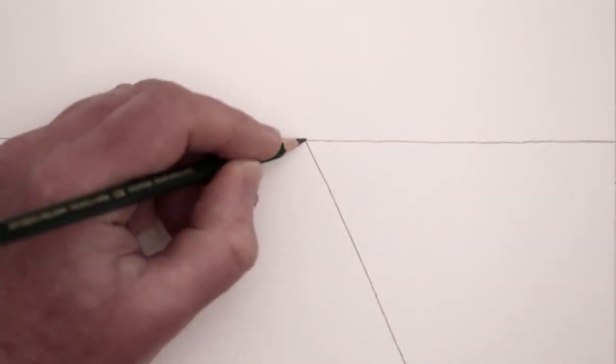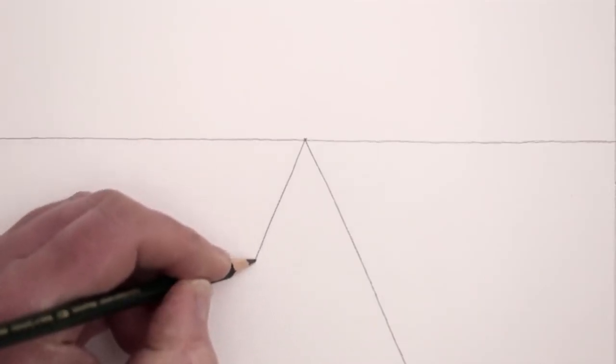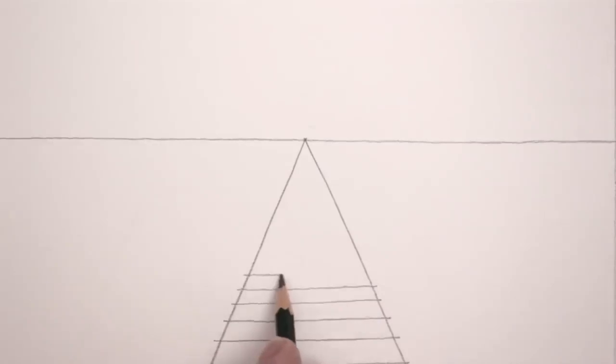Next, draw two diagonal lines that meet at this dot or vanishing point. To make this into a railway track, draw a series of horizontal lines that get closer together as they go towards the vanishing point.